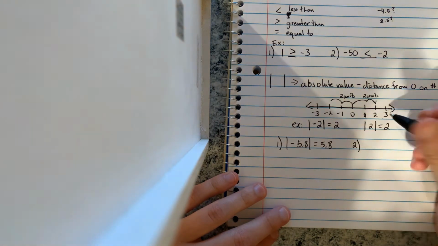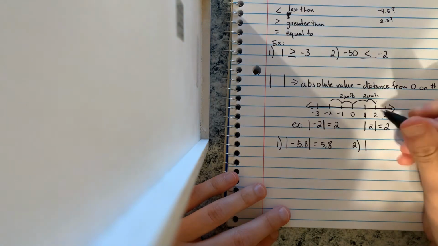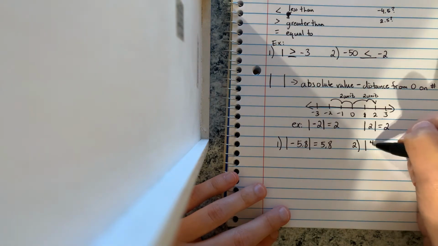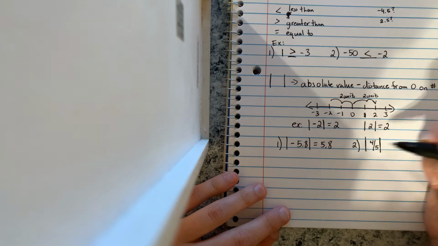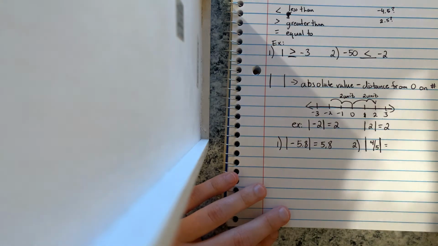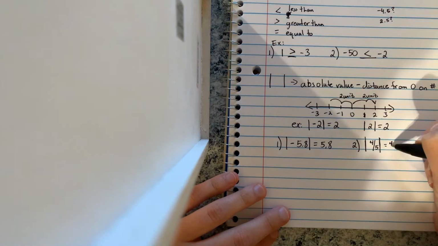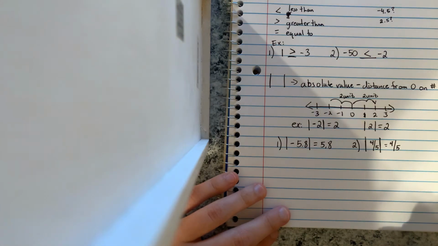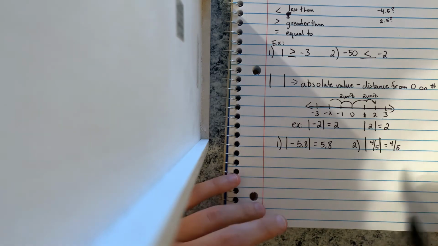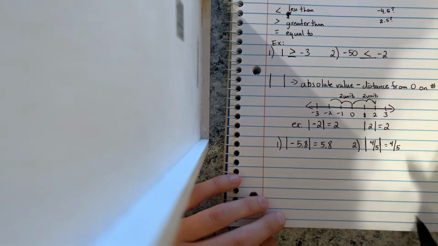If we have the absolute value of the 4/5 fraction, that's also going to be a positive 4/5. Okay, it doesn't change the value of the number, it just makes it basically positive. If it's already positive, it's going to stay that way.